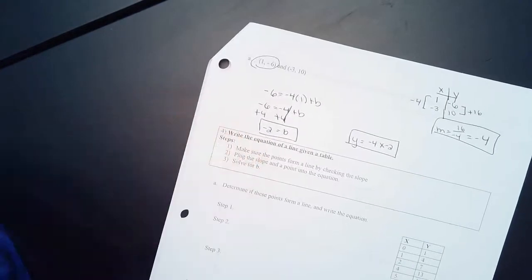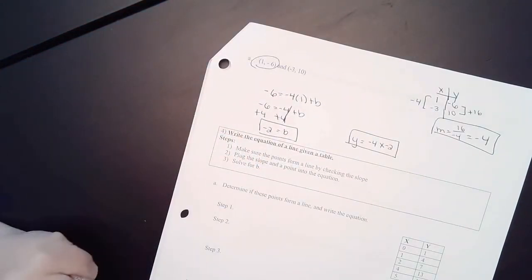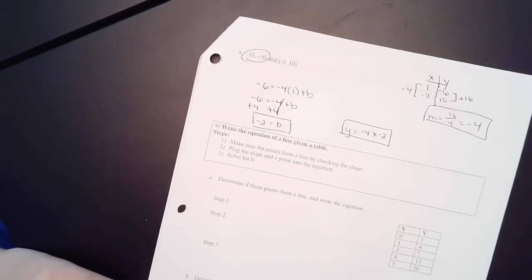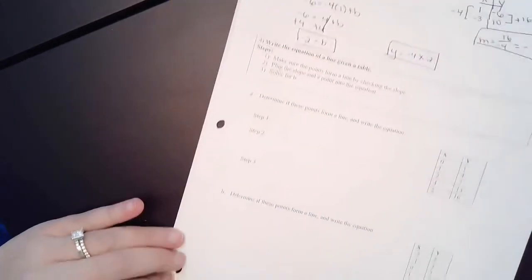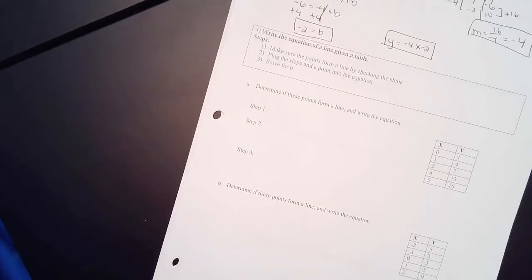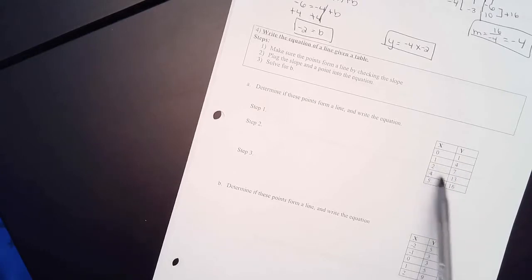Okay, there's your answer to A on that page. The last way you need to know is when you are given a table with points. It's the same exact way we're going to do from the last one, because here's a whole bunch of points. 0, 1, 1, 4, 2, 7, 4, 13, 5, 16. So we're going to actually use the same steps we used for the last one.